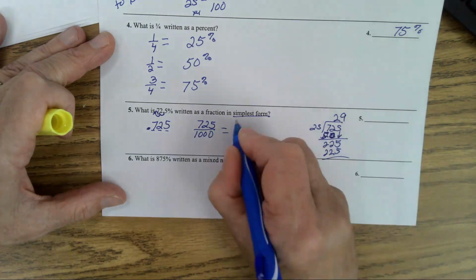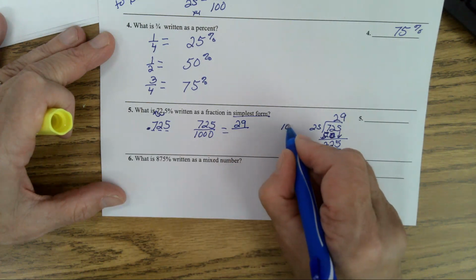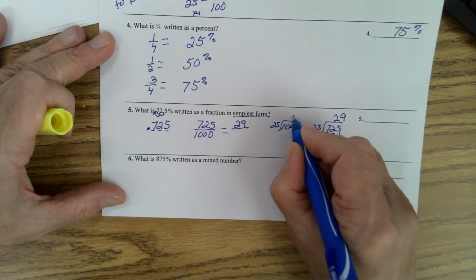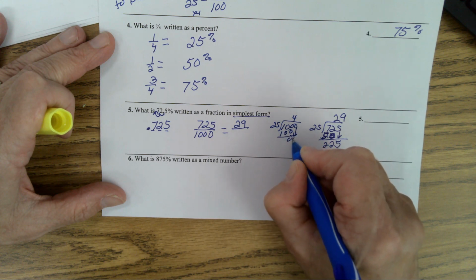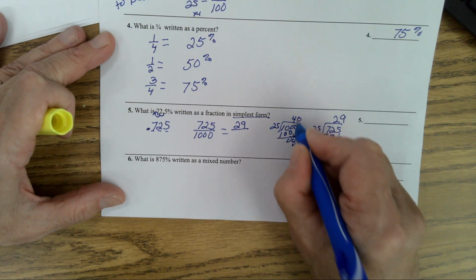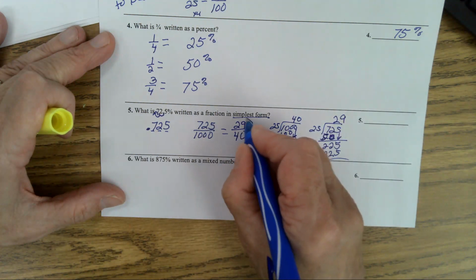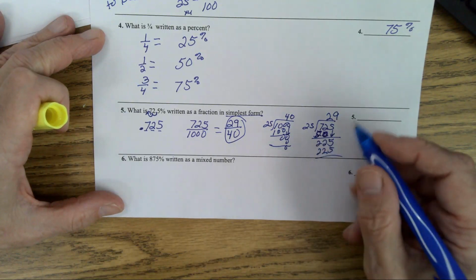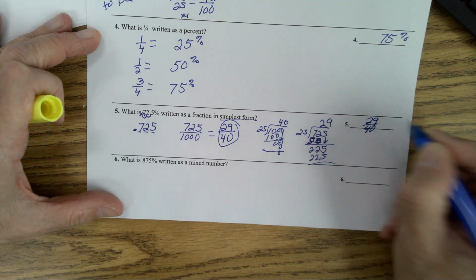So 29 is going to go on top. And then if you have 1,000 divided by 25, there are 4 25s in 100. And then there's a 0 left. It goes into it 0 times. So 29/40ths is your fraction in simplest form. 29/40ths.